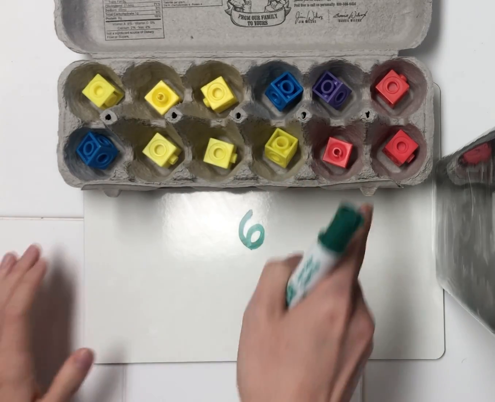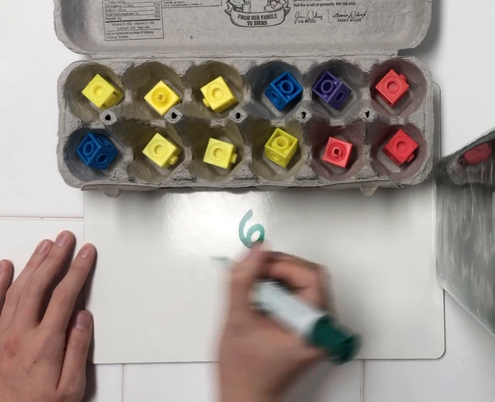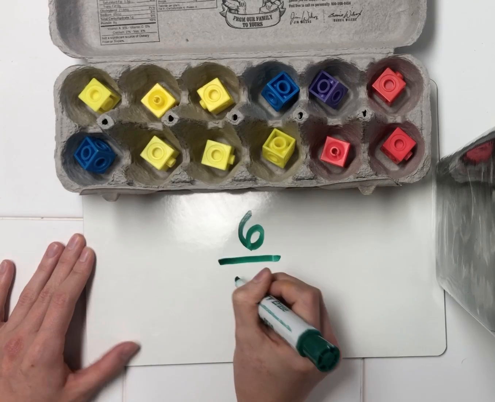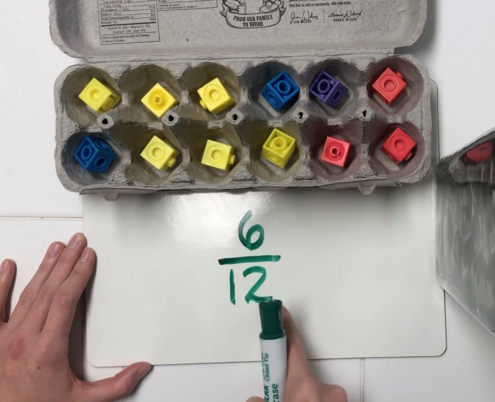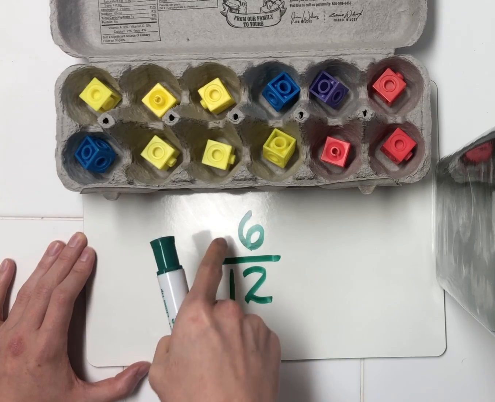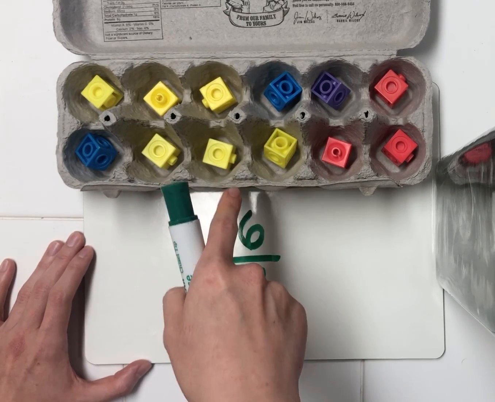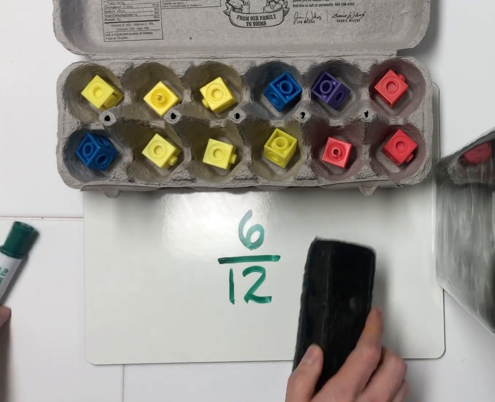So you put the total amount of blocks we have, the total amount of spots we have in this set, and you put it underneath. So this is a fraction. It's 6 over 12. That means that 6 over 12 of the blocks in this are yellow. Okay, so let's try another one.